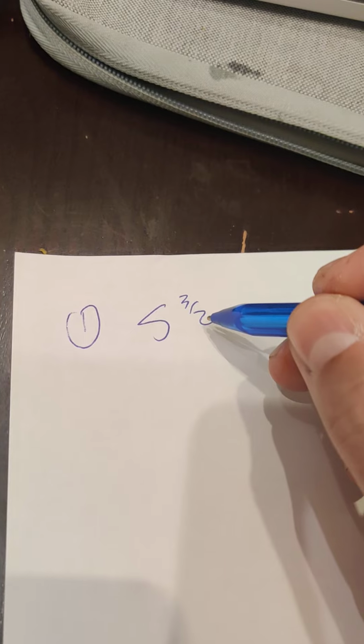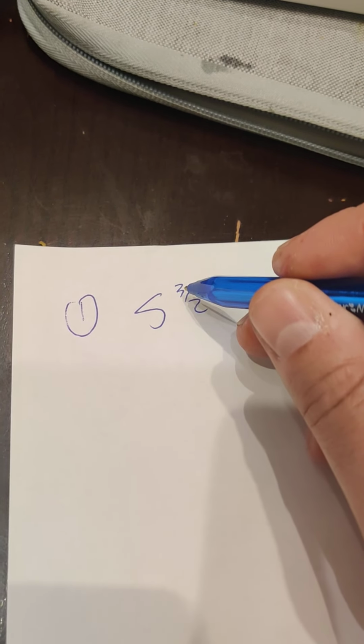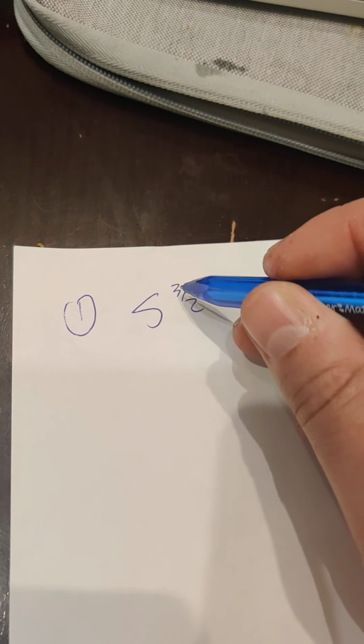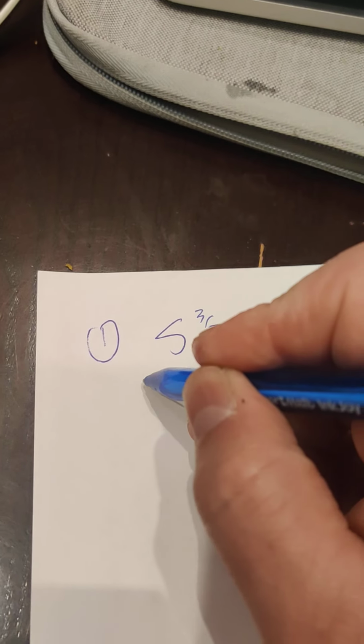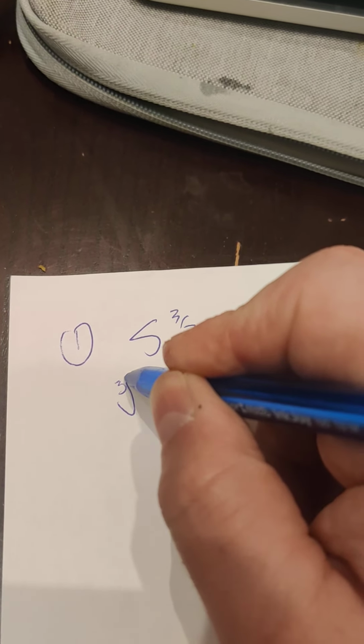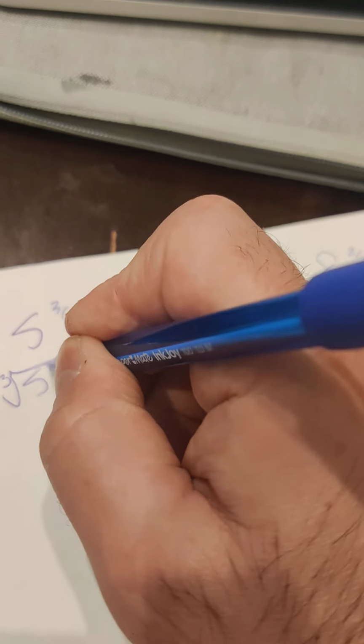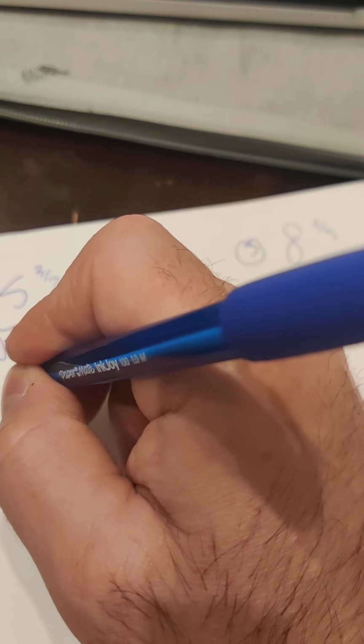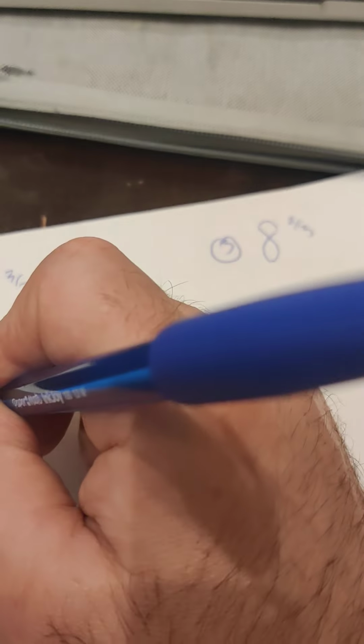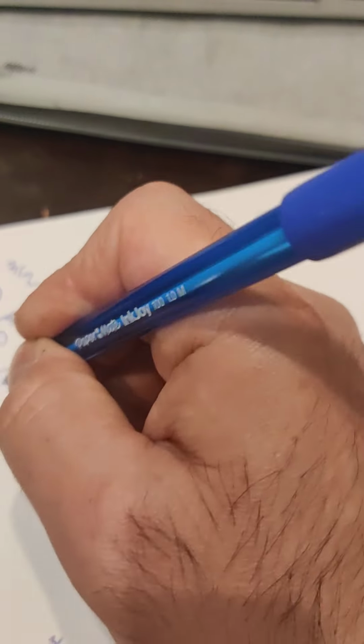Right, so there's a lot of different orders you could do this in, a lot of different ways. But basically the bottom number is the root and the top number is the power. So that means 5 to the third, the square root of 5 to the third. It really basically means the square root of 5 times 5 times 5.